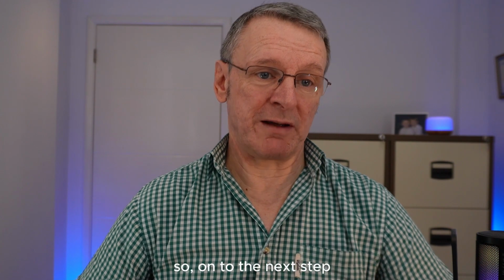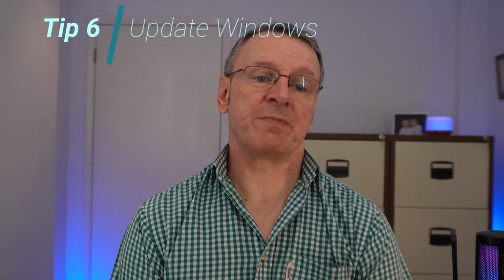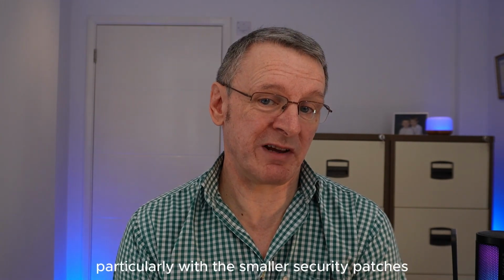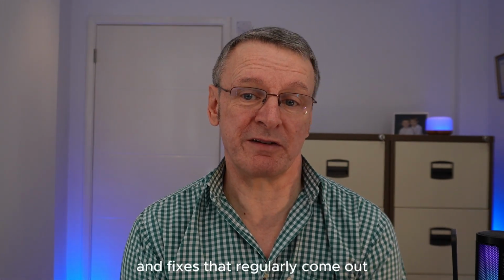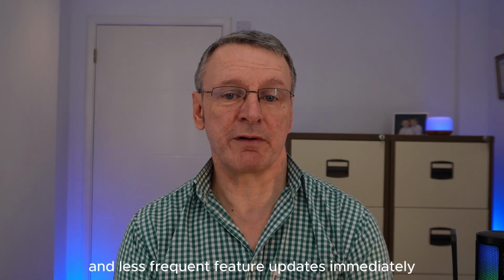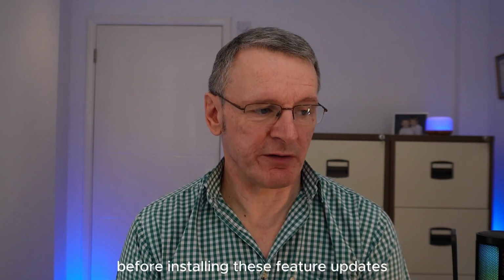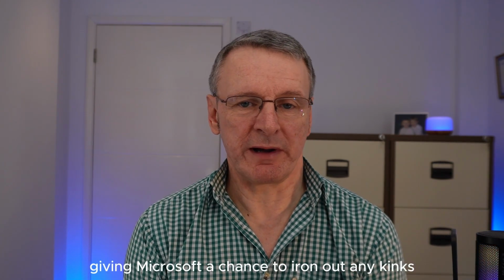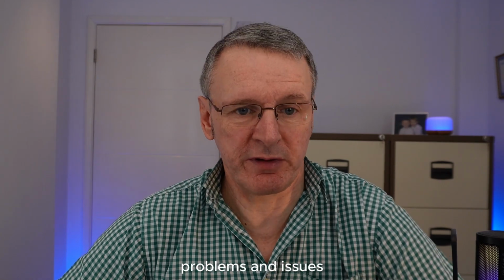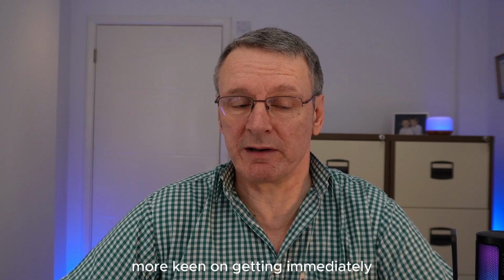So on to the next tip. Tip 6, update Windows. It's really important to keep Windows up to date, particularly with the smaller security patches and fixes that regularly come out. I'm not so keen on receiving the much larger and less frequent feature updates immediately that can occasionally cause problems. I usually wait a while before installing these feature updates, giving Microsoft a chance to iron out any kinks, problems and issues. It's the smaller individual fixes that I'm more keen on getting immediately.